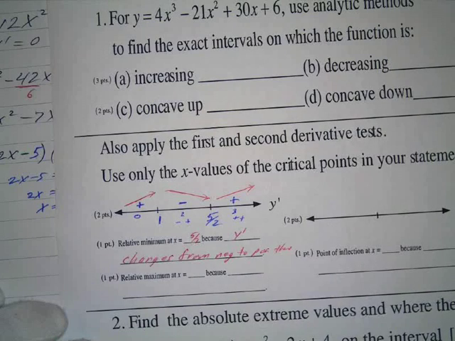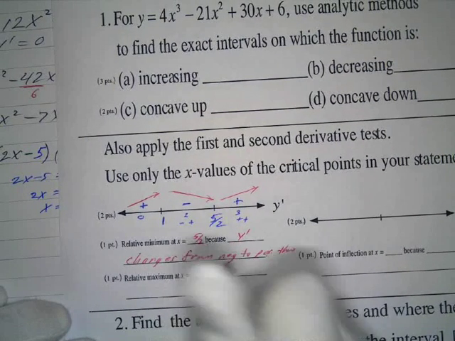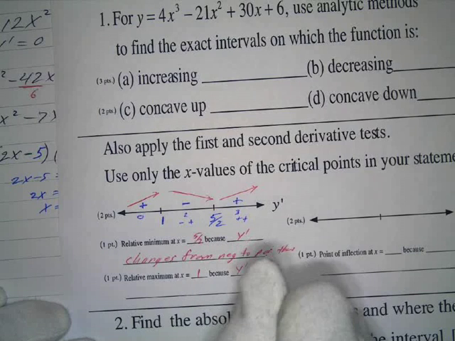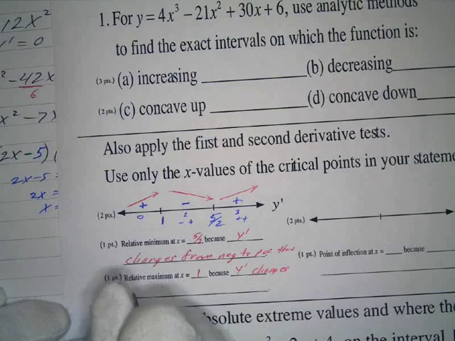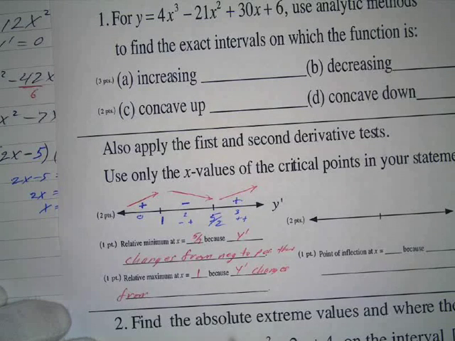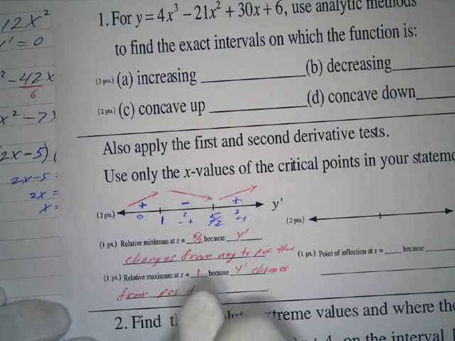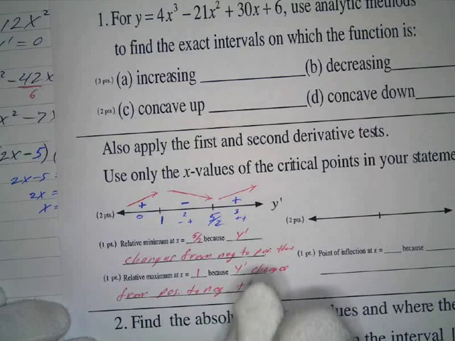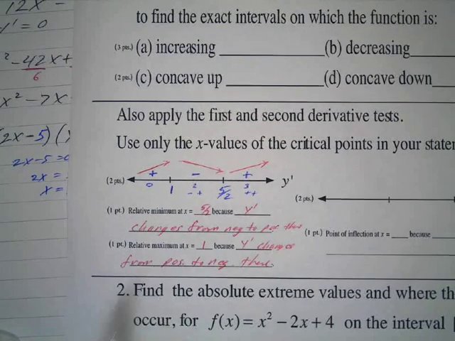And it looks like we have a relative maximum at x equals 1 because y prime changes from positive to negative there. So you got to write this to get your points because this is worth 1 point, this is worth 1 point.